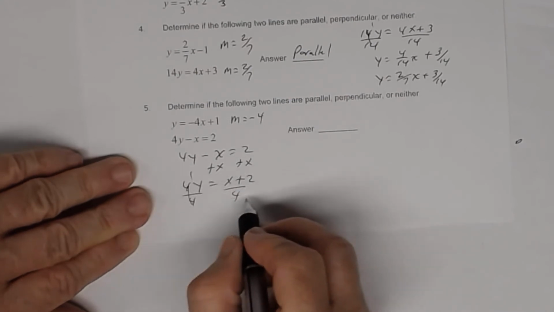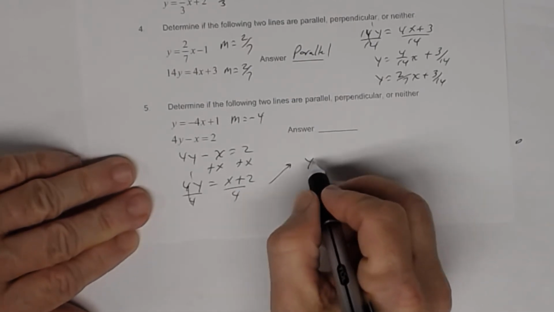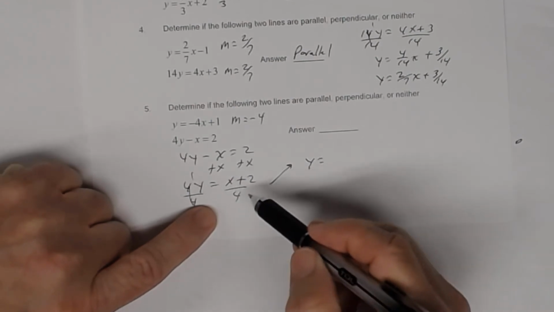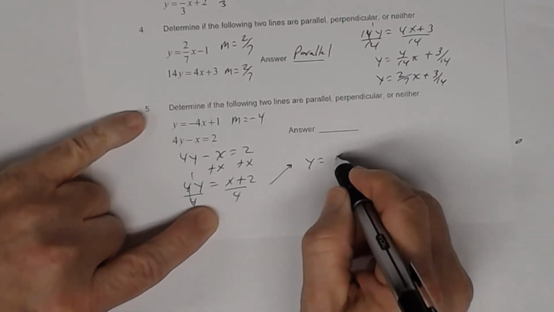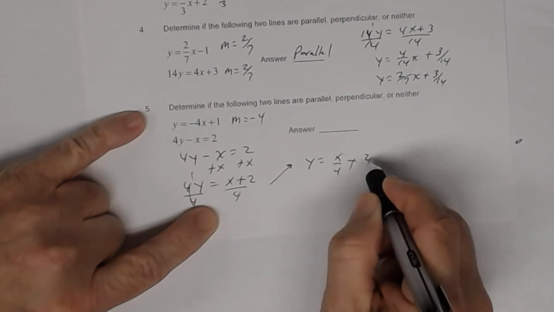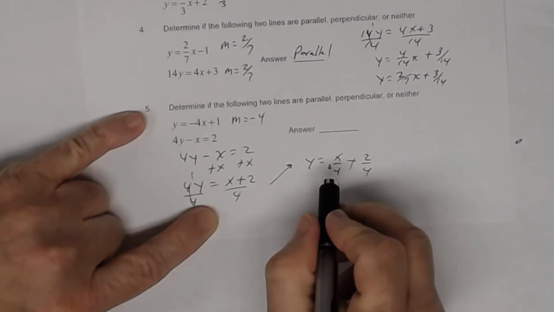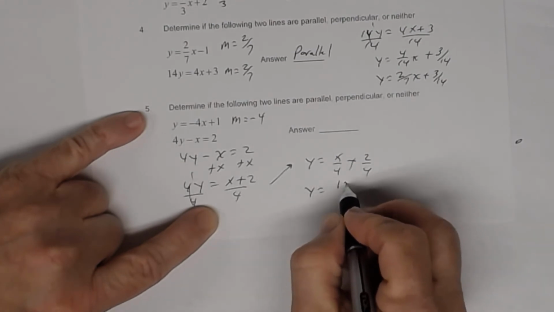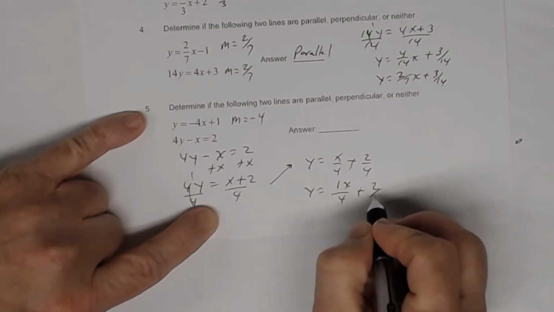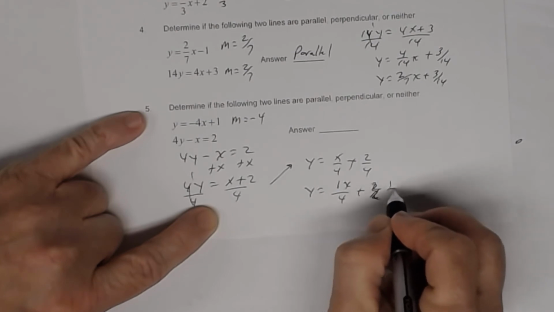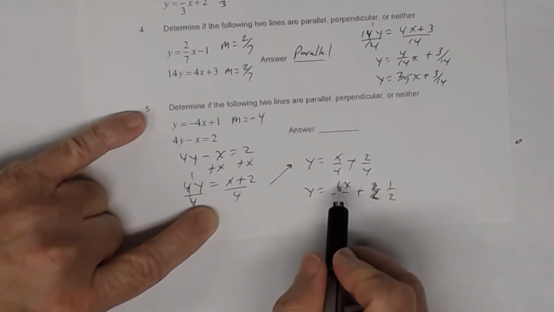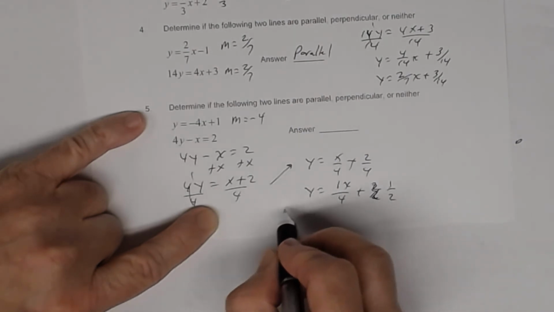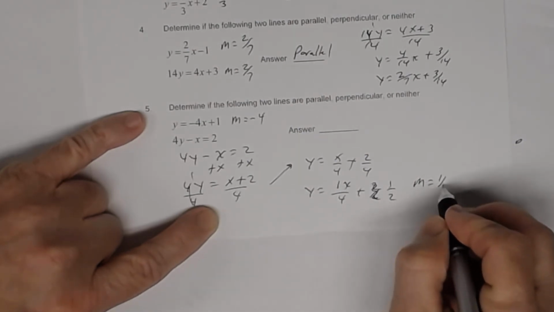Now be careful. I get y equals, I'm going to write it like this first: x divided by 4 plus 2 divided by 4, right? But be careful. Notice that coefficient right here is a 1. So I'm going to say 1x divided by 4 plus 2, let me go ahead and reduce this, plus 1/2. So the coefficient of x is 1/4. So the slope here is 1/4.